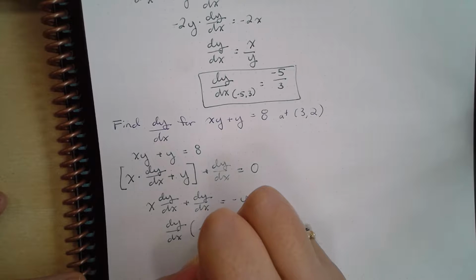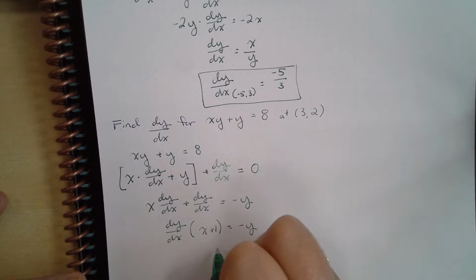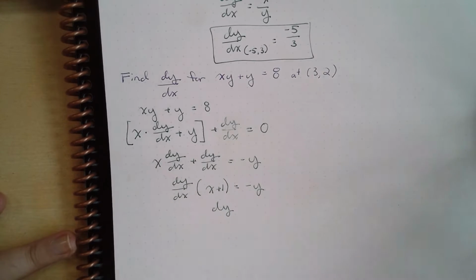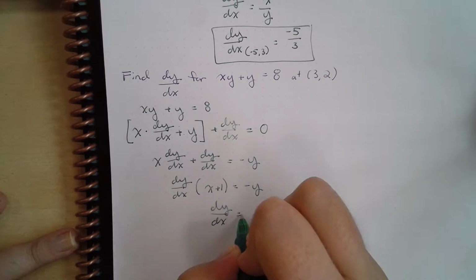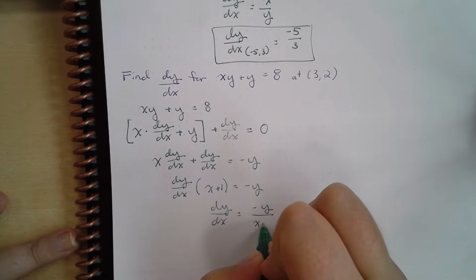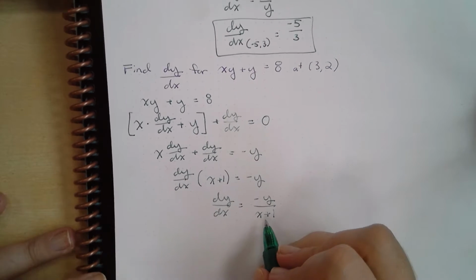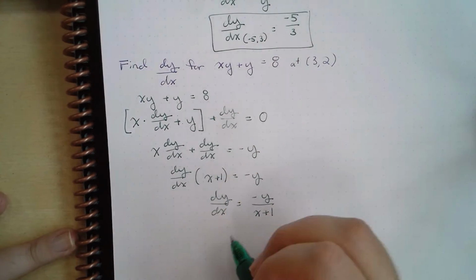So you're left with x plus 1 equal to negative y. So finally, dy over dx is equal to negative y over x plus 1. And that's our derivative. That's the general derivative, but we were asked to find this at (3, 2).